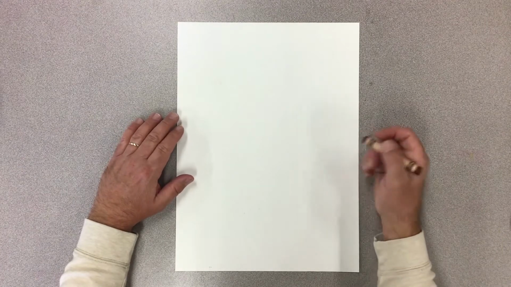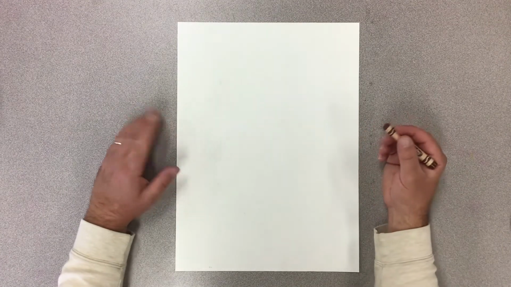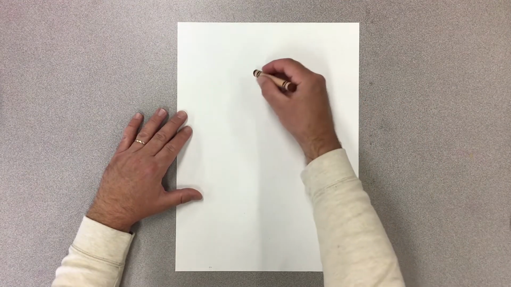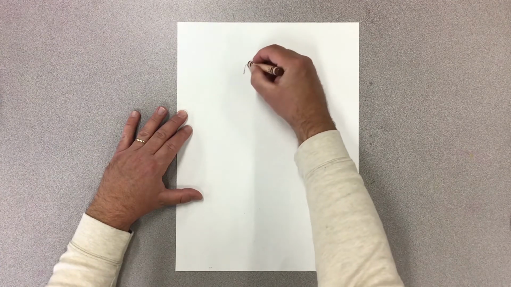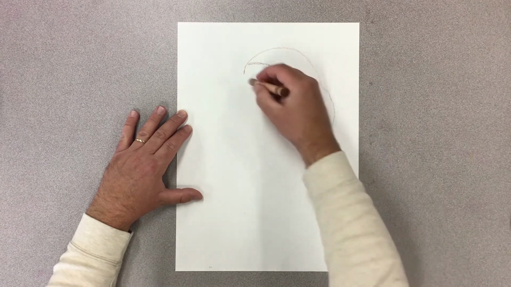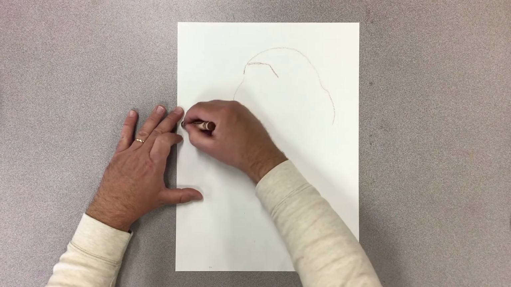And I'm going to create first just a drawing, a line drawing with a crayon. And I'm only using one color. I like to look at the wild things from the book, Where the Wild Things Are, and I like to draw first starting with the general shapes and then going back and adding more detail.